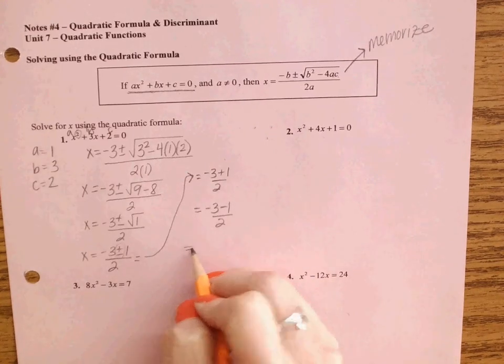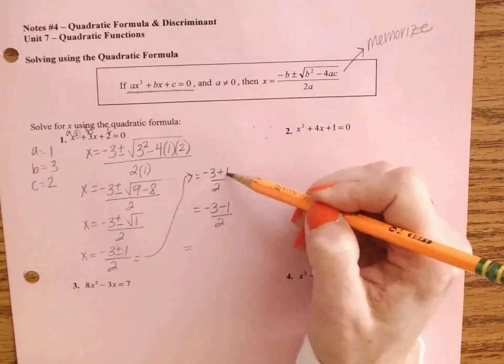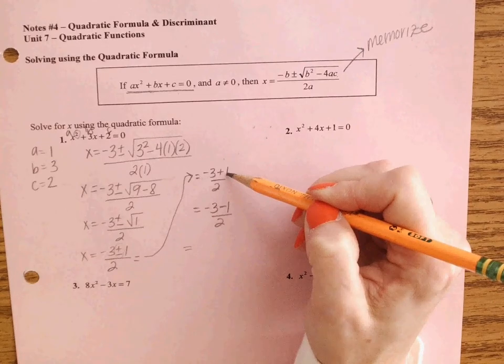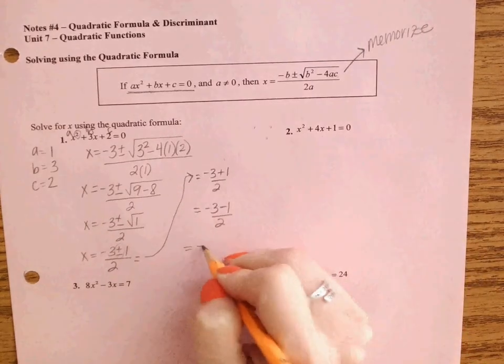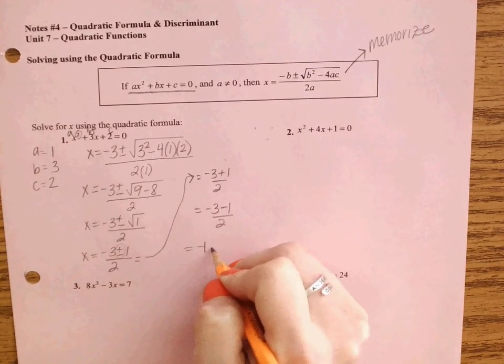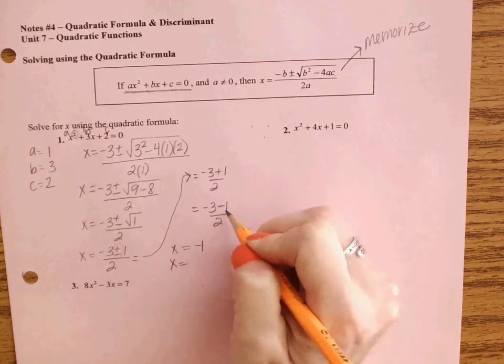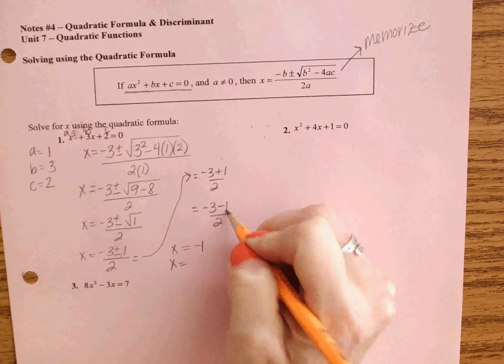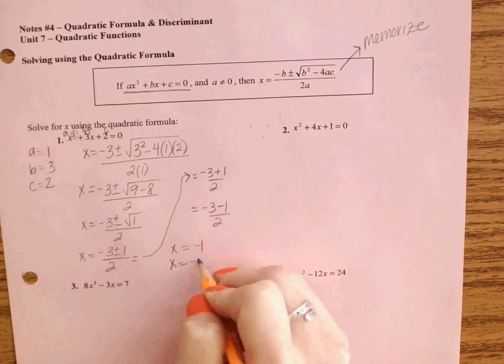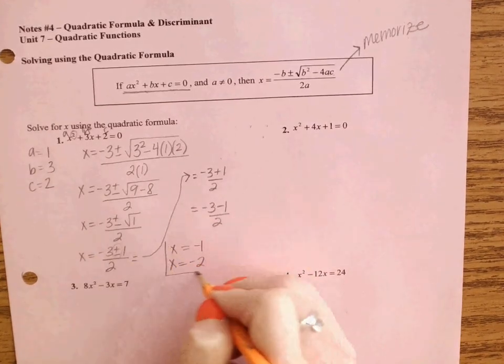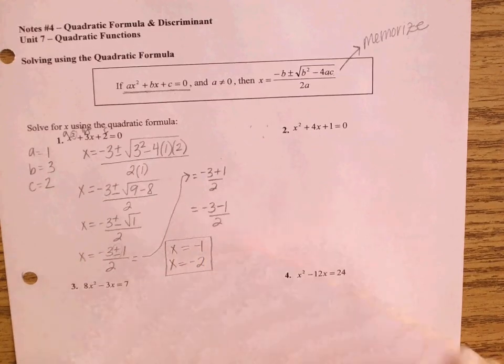If I simplify here, negative 3 plus 1 is negative 2, divided by 2 is negative 1. My other answer, negative 3 minus 1 is negative 4, divided by 2 is negative 2. So here is my final answer.